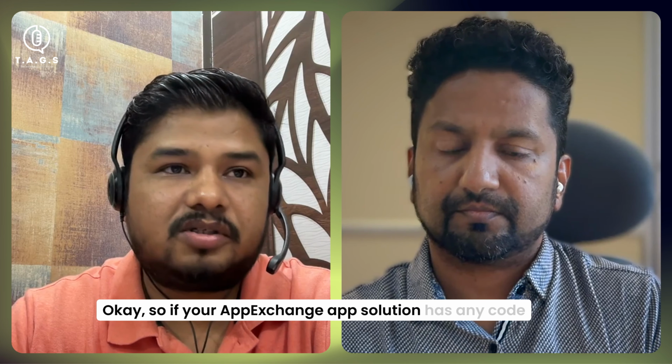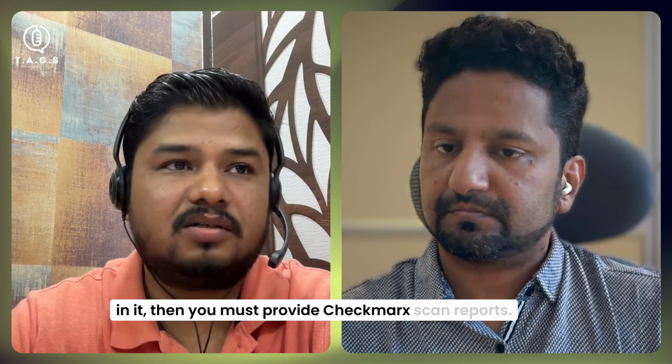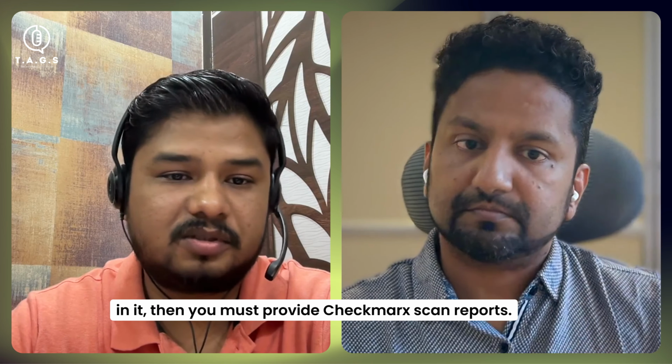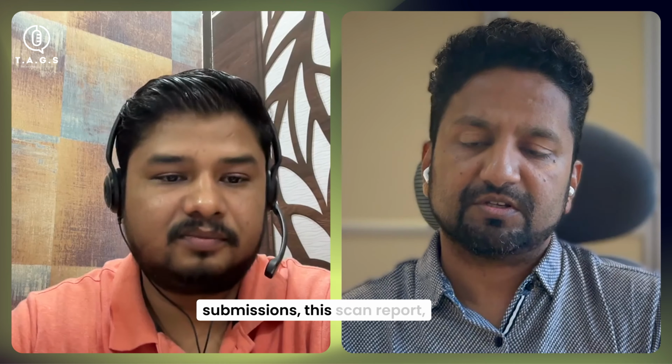Okay, so if your AppExchange app solution has any code in it, then you must provide Checkmarx scan reports. This is a must in that case. And by that you basically mean native apps, right? Yes, Salesforce native code, which includes any Apex, VF, LWC components, and triggers. Okay. So in native apps, this is a must, and by must you mean this scan report is required for Salesforce security review submission.